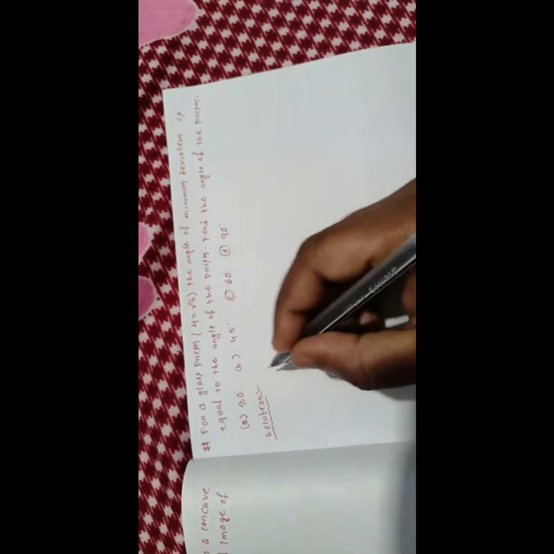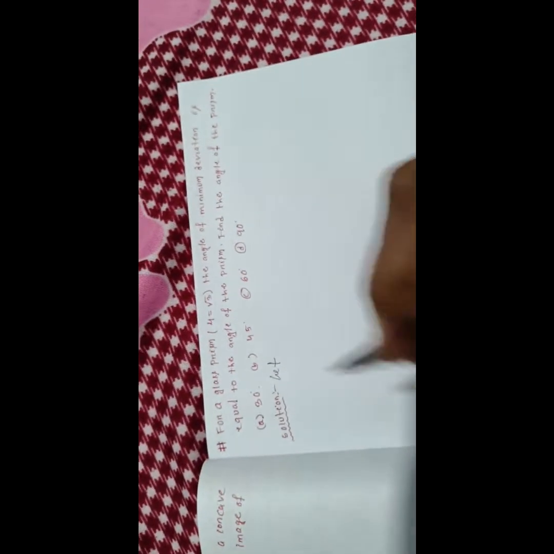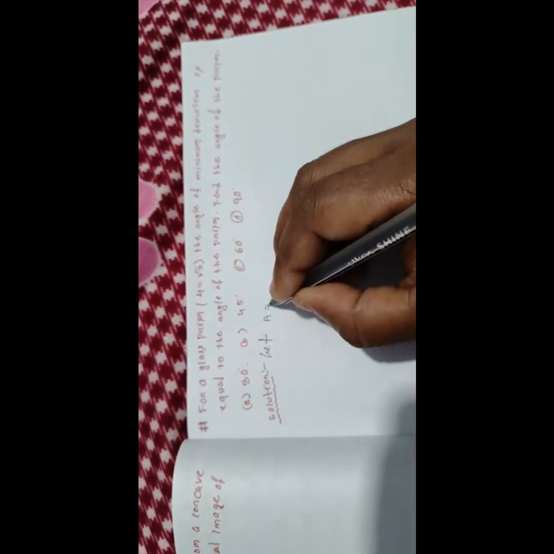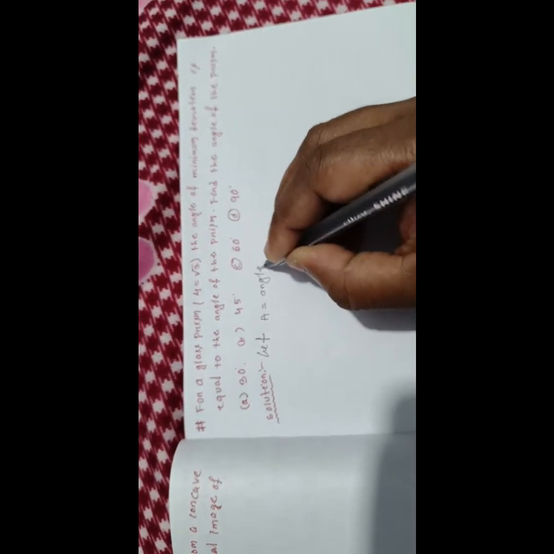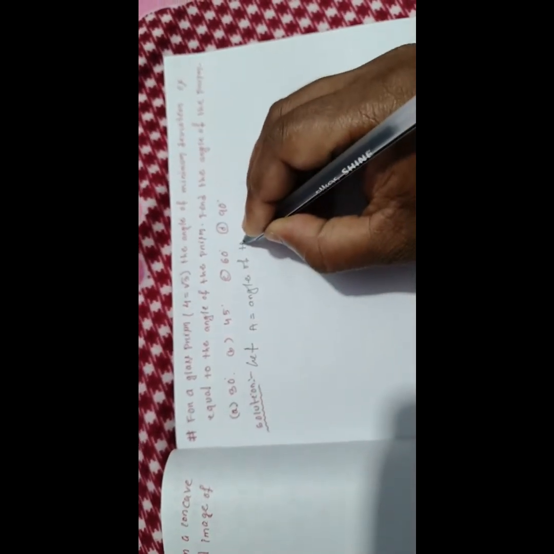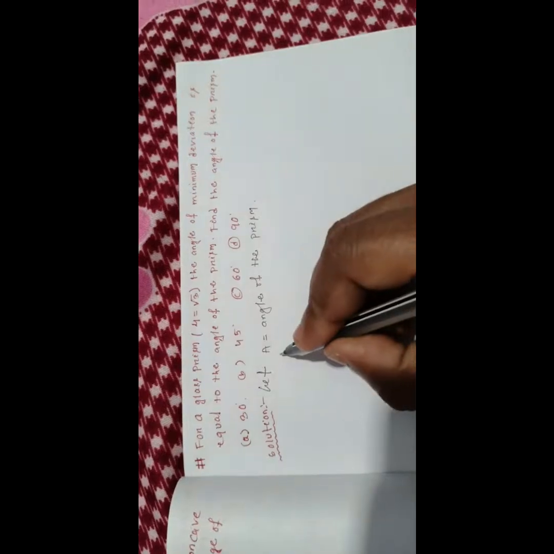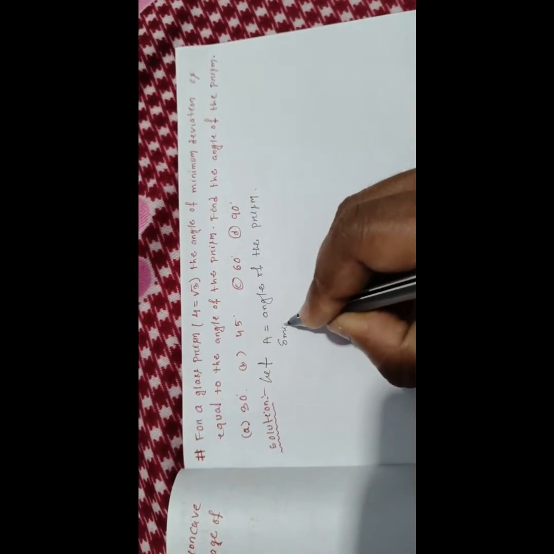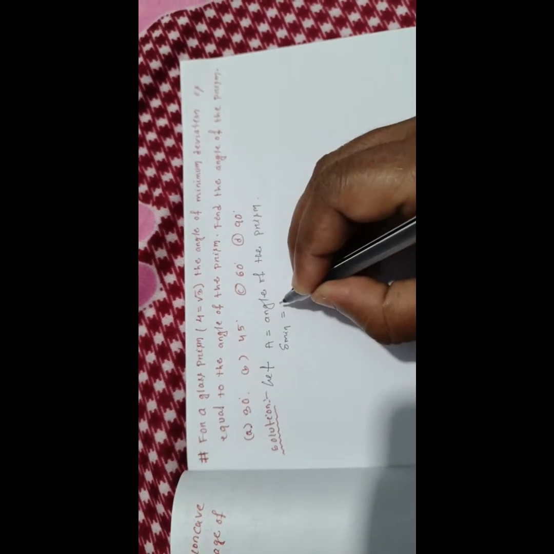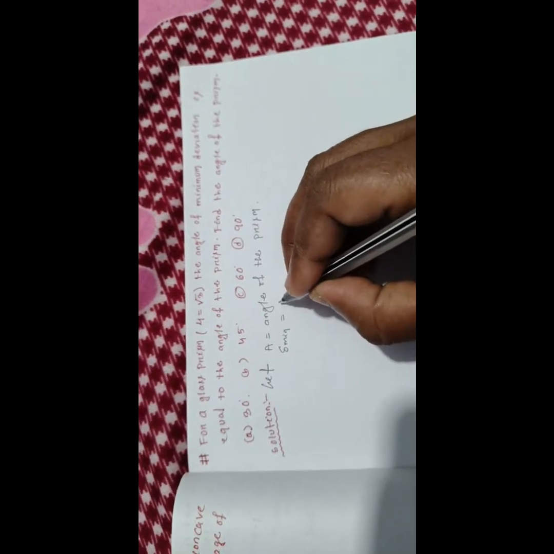So first, the question is given, the refractive index is given, and now we have to find the angle of the prism. It is given that the angle of minimum deviation is equal to the angle of the prism. Let capital A be the angle of the prism and delta minimum be the angle of minimum deviation.